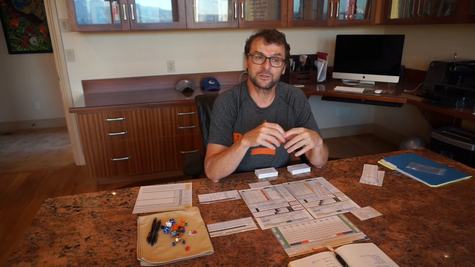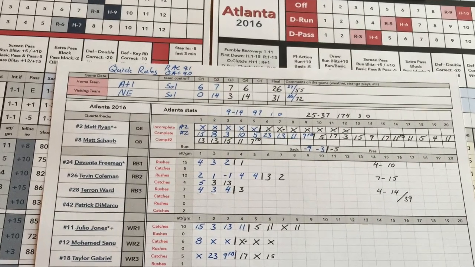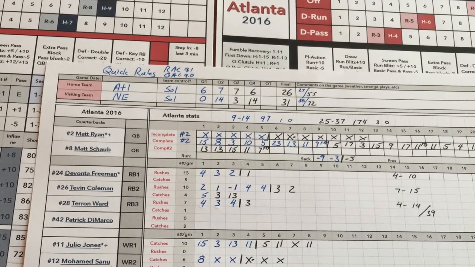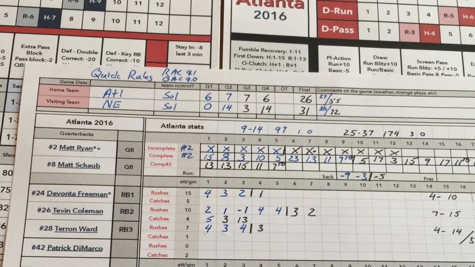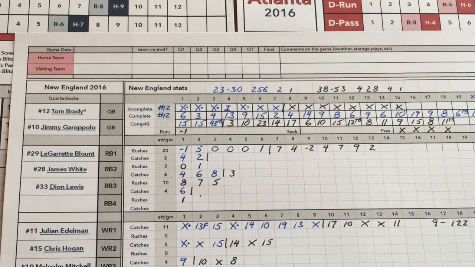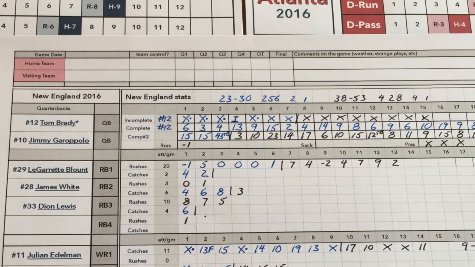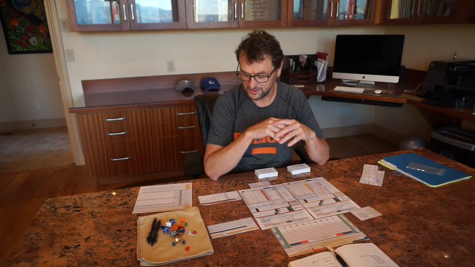The final score was 31-26. Atlanta scored with just under 2 minutes to go to put them within 1 score, so they tried an onside kick. But it was amazing, the stats were pretty close. Brady, I think he threw 55 times, and I played the quick version with the quick rules, solitaire offense only. So it's not like I was affecting the play at all. It was all done through the solitaire system.